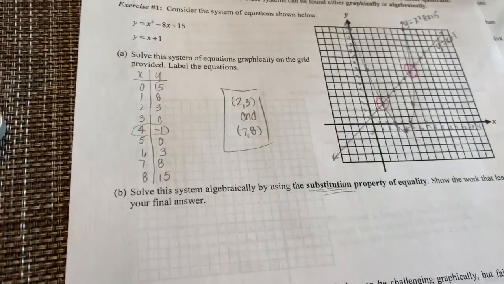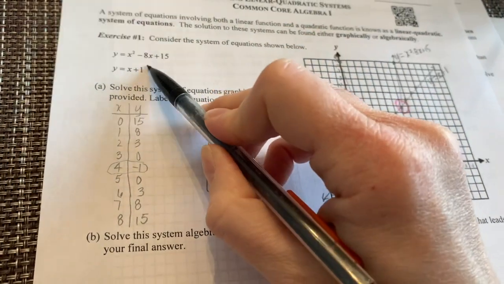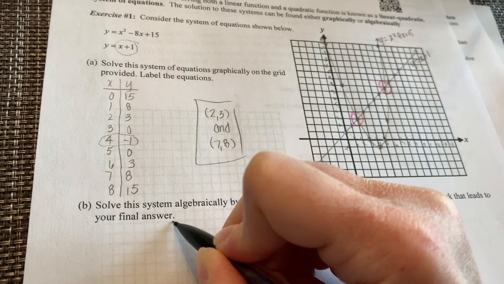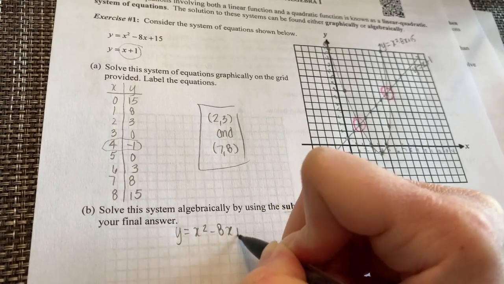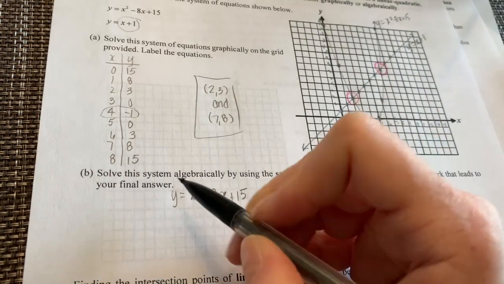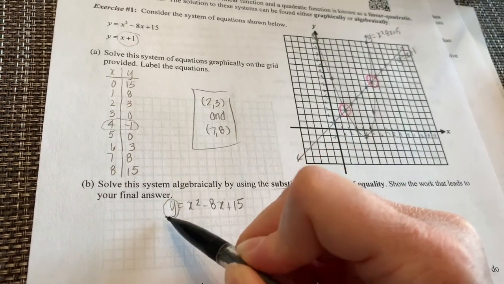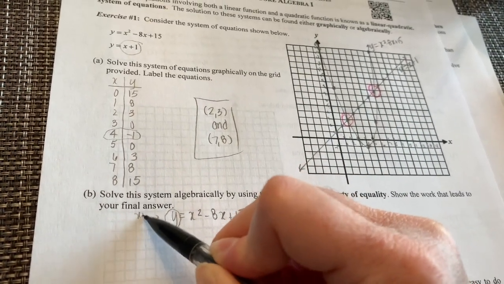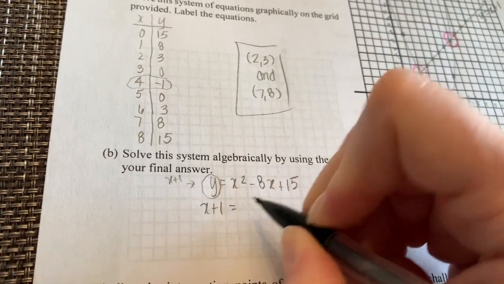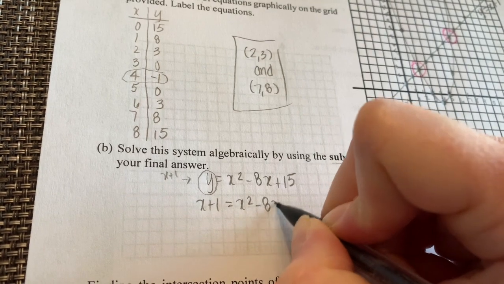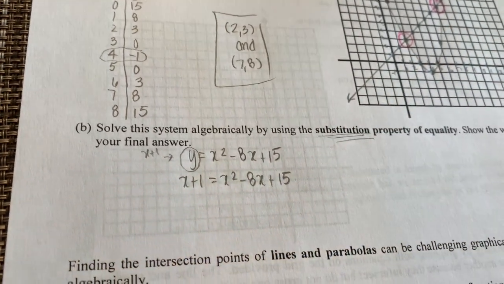So this one is kind of nice because we have that y is equal to x plus 1. So what I'm going to do is everywhere I see a y in the first equation, I'm going to replace it with x plus 1. So where is the y? It's here. So in here is going to go the x plus 1. Okay, so I'm going to write x plus 1 is equal to x squared minus 8x plus 15.